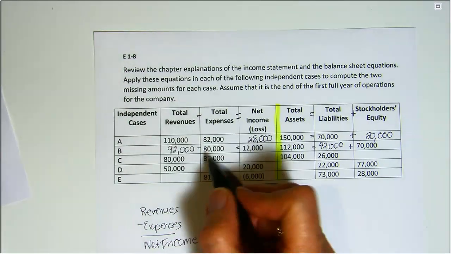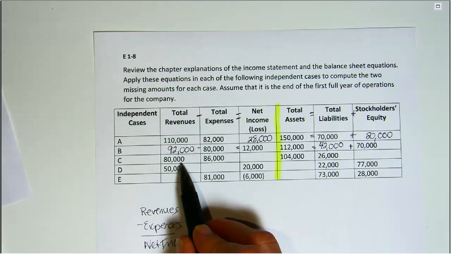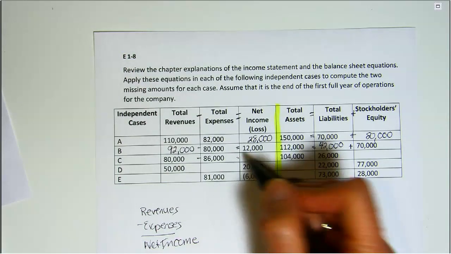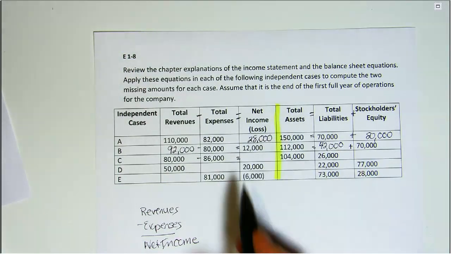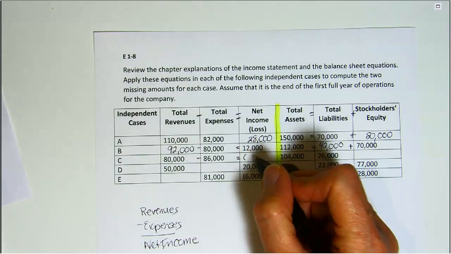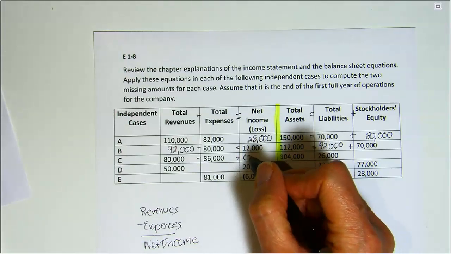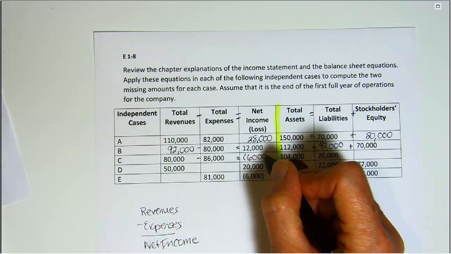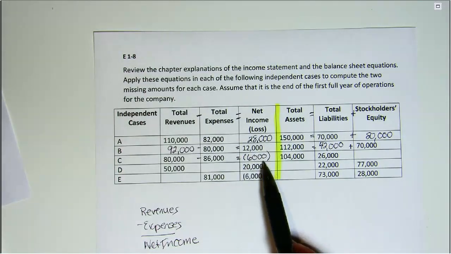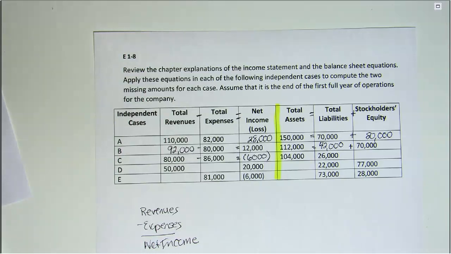Okay, here we have in C 80,000 in revenues minus 86,000 in expenses? Well, in this case, since the expenses are greater than the revenues, we have a net loss. When you enter this into Connect, you can put minus 6,000, and then the computer will change it to 6,000 in parentheses. That's indicative of a loss. When we see parentheses around an amount, that indicates that it's a loss.